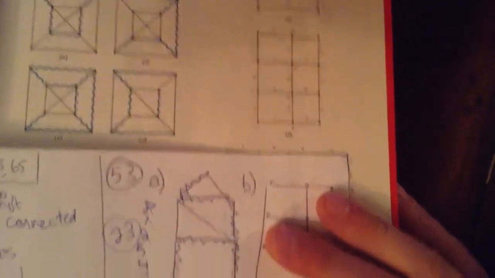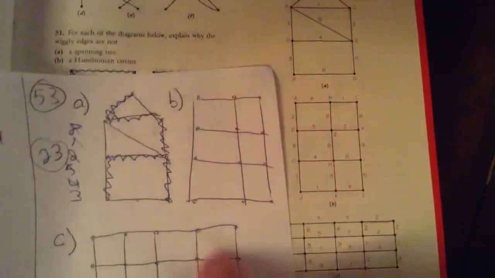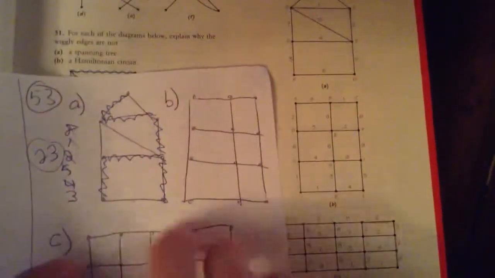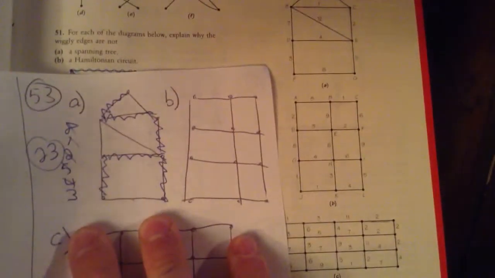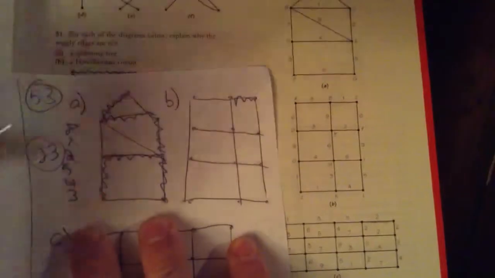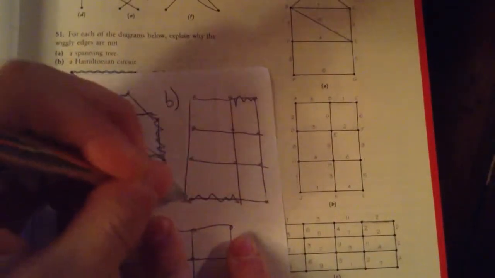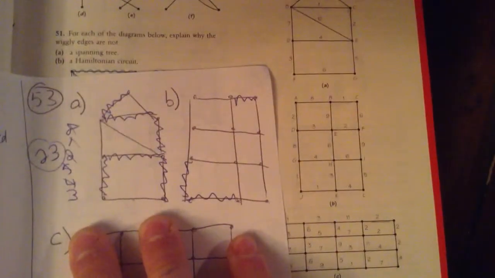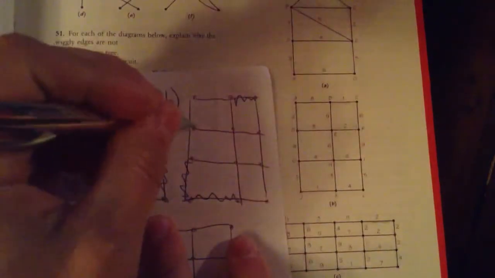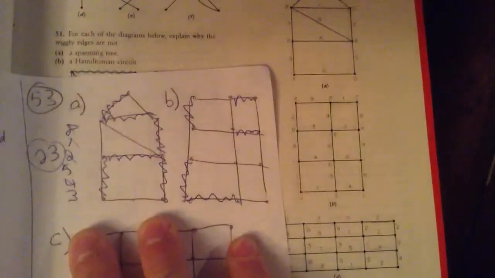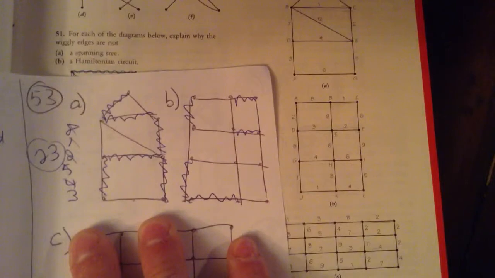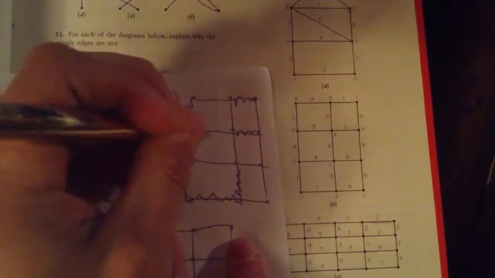Part B looks like, maybe I can go side by side. Part B looks like that. Okay. I'm going to start with the cheapest edge, which is 1, and I have tying edges here, which are also 1 and 1. Then I'm going to add in 2 and 2. Then I'm going to add in 3 and 3.